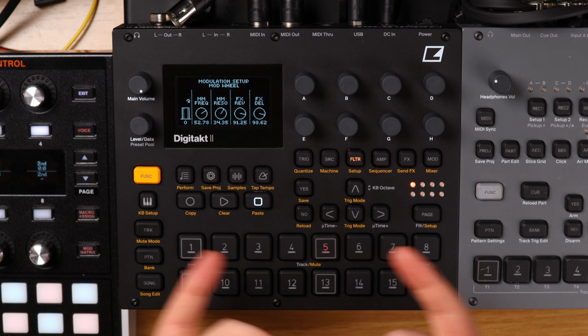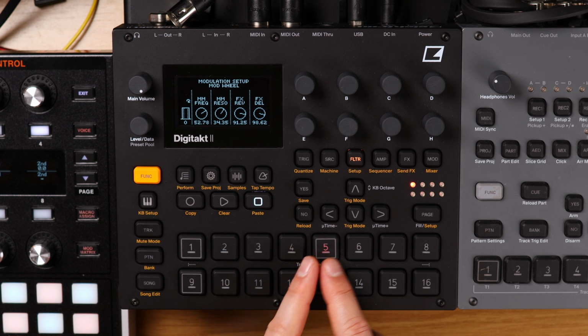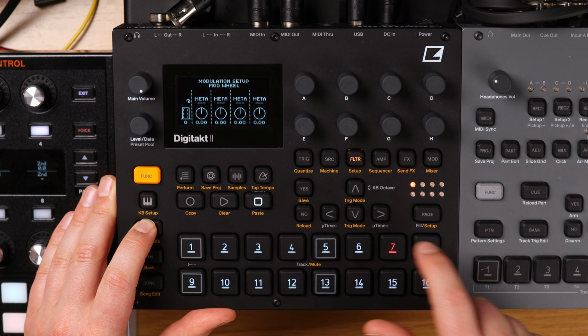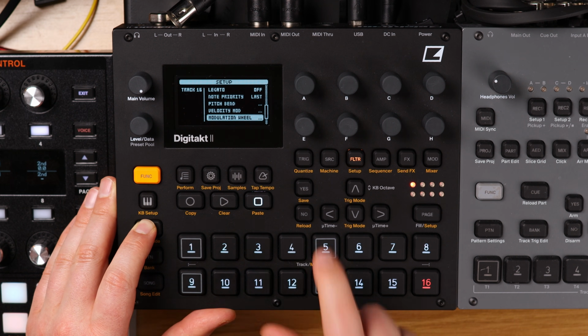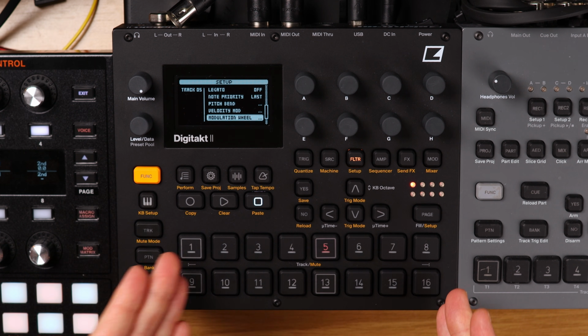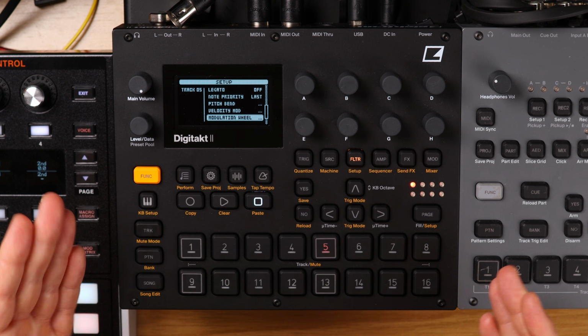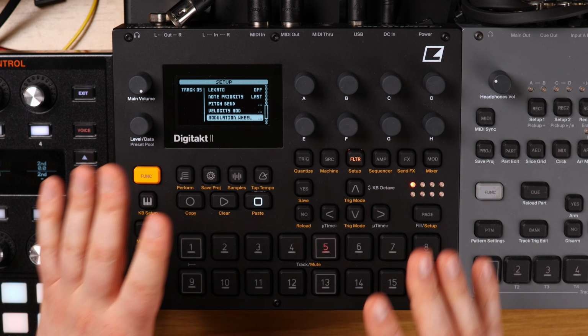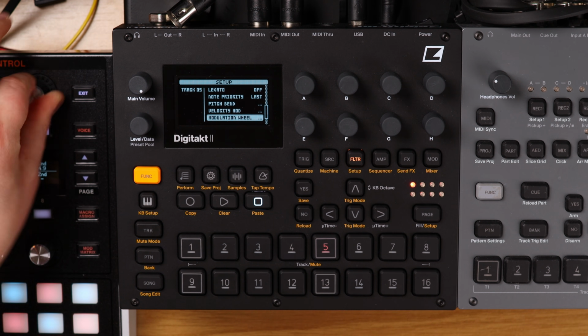So imagine we've got 4 parameters on this track, and then I program 4 parameters on this track, this track, this track, this track. And let's say we do it for all 16 tracks. That is 16 times 4, which is 64, I think. So yeah, 64 parameters can be opened up using this one knob.